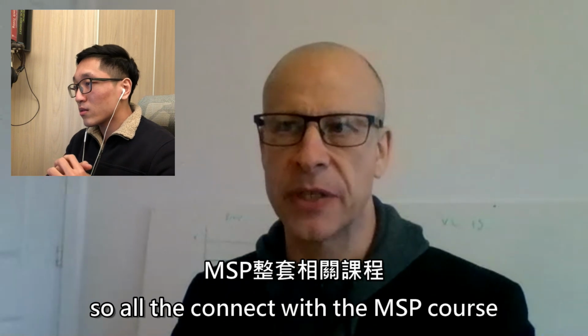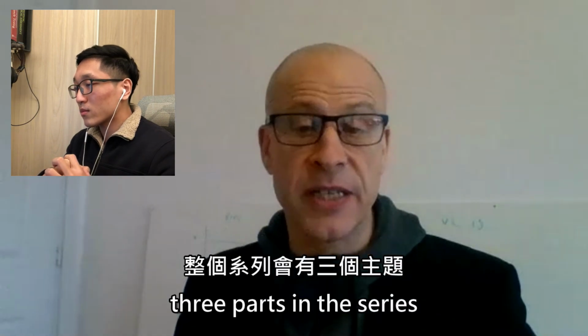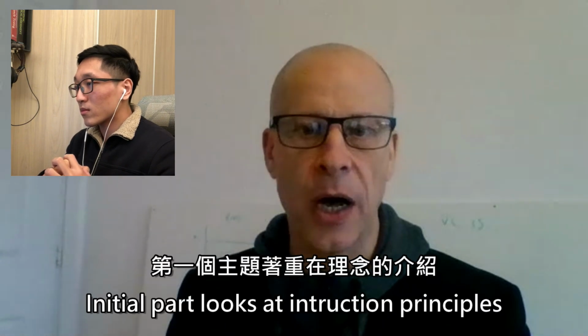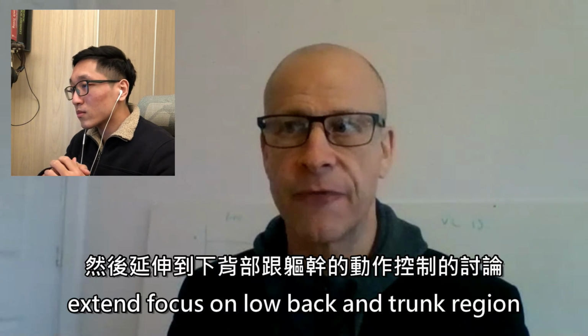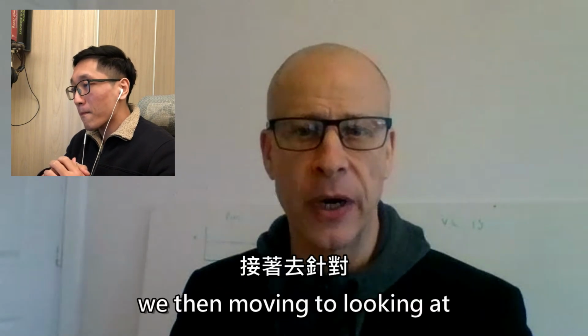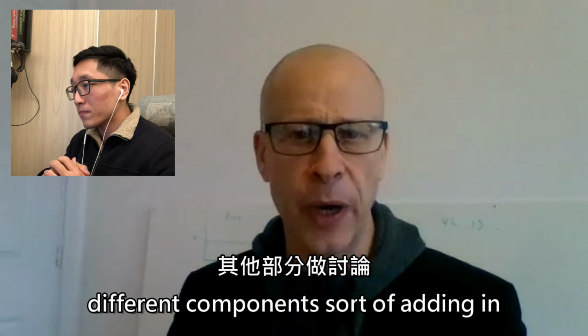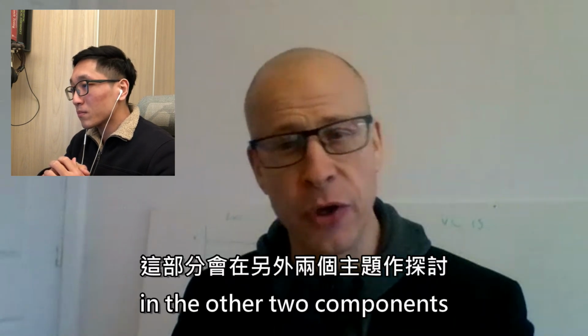Okay, so what we're looking at with the Movement Science Practitioner course is there are three component parts. The initial part looks at an introduction to principles, and then focuses on the low back and trunk region. We then move into adding in the upper and lower extremities in the other two components.